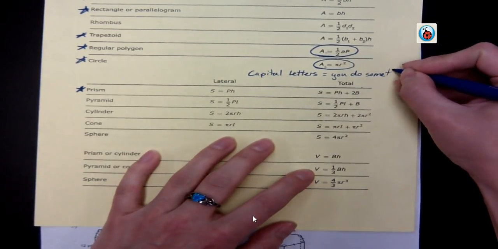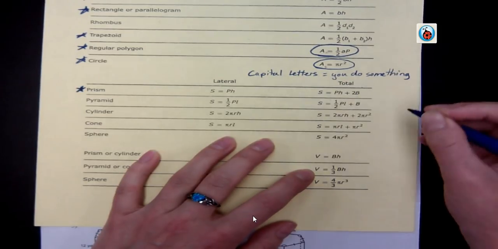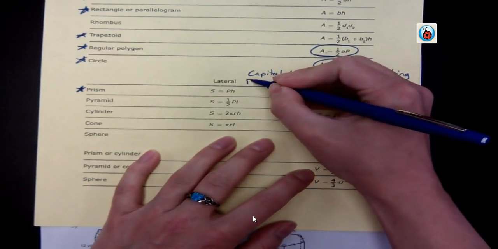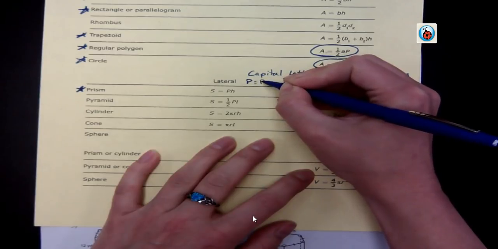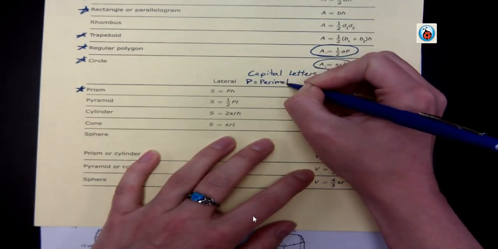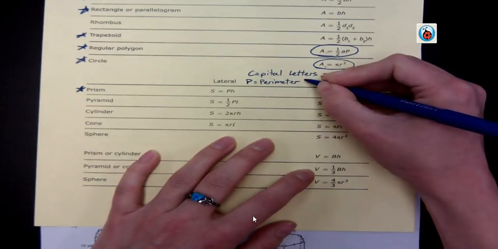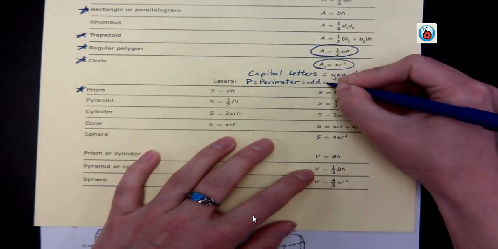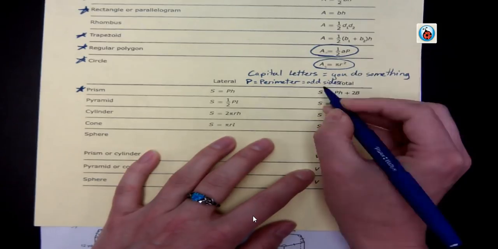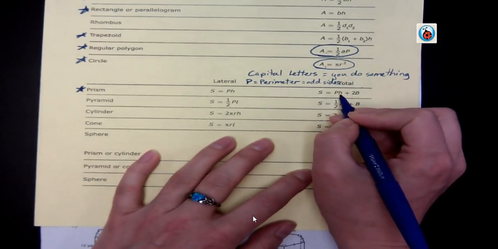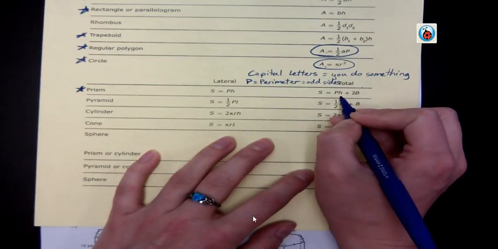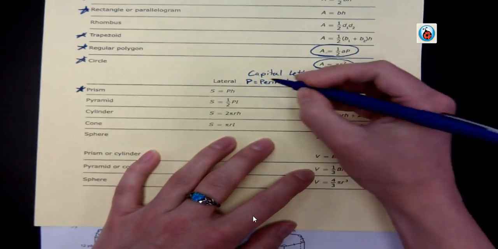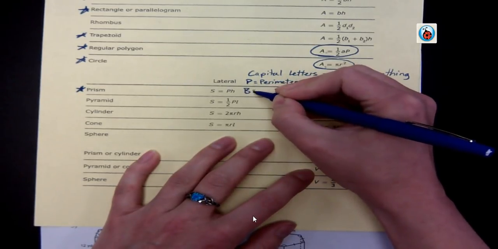P stands for perimeter, which means we add all the sides. Adding the sides is the thing you do first to get that number. H is a lowercase letter, that's just the height. And then B stands for area of the base.